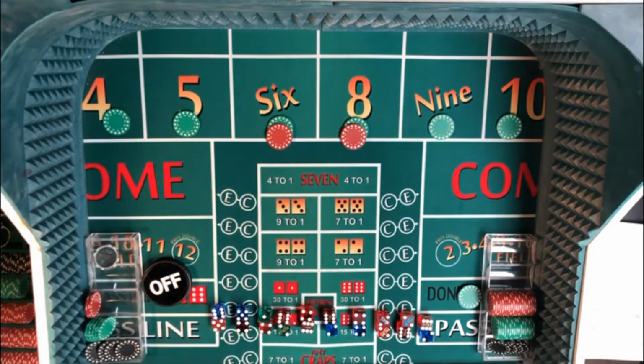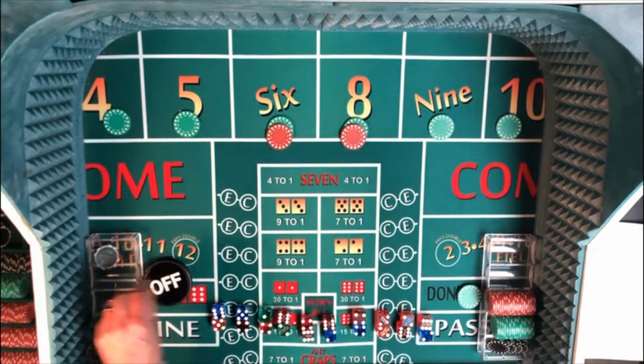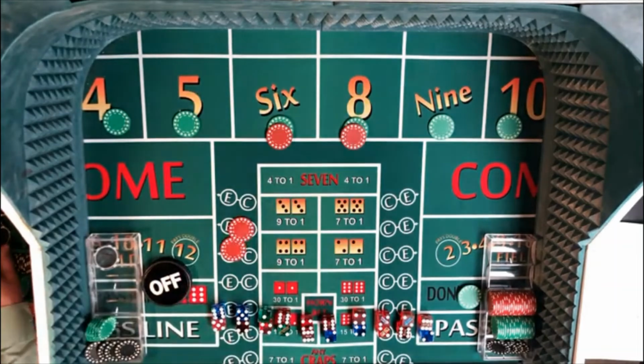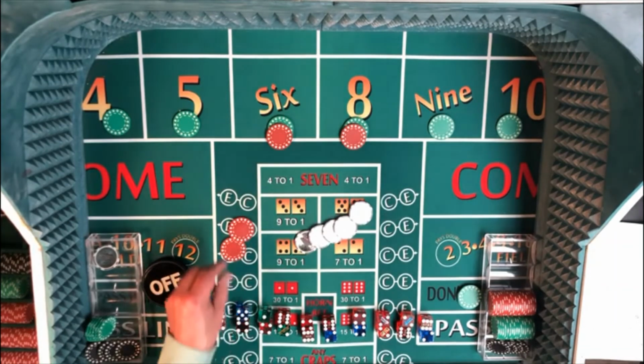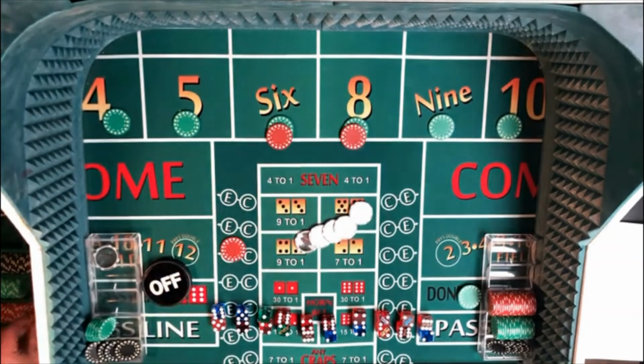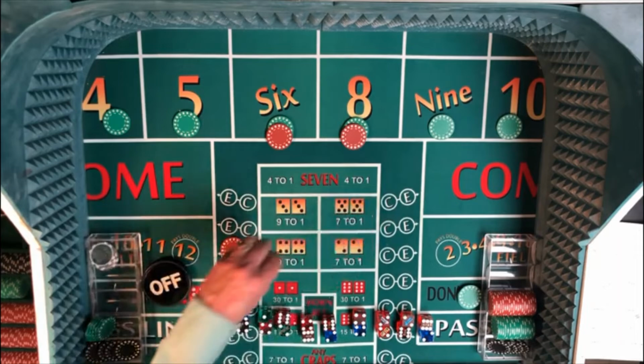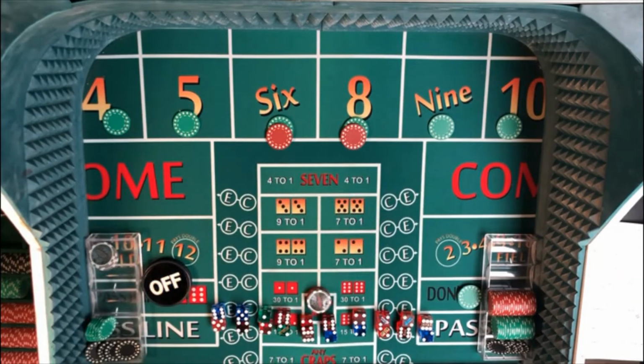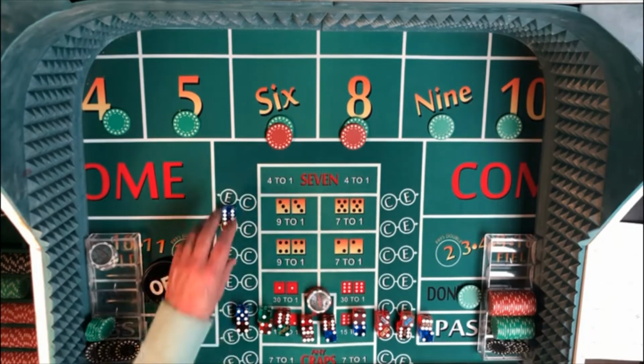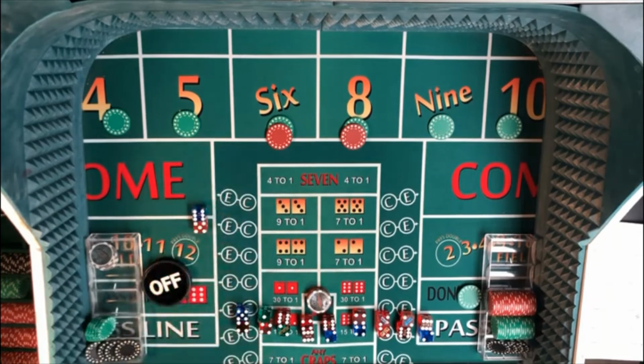All right. Also have an $8 horn bet. Let's get 5 and change. Put that in the rack. There's the horn bet. And the first roll is a horn winner. So that'll be $56. So we'll pay that off.